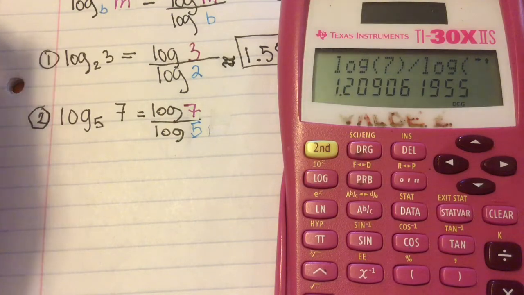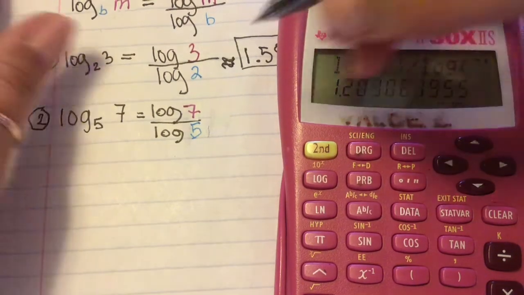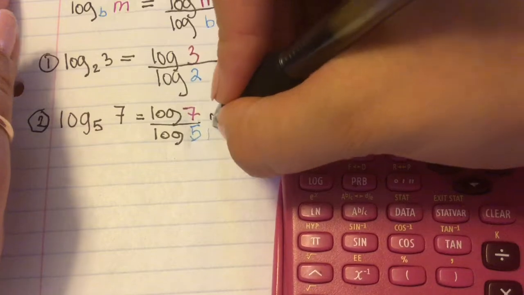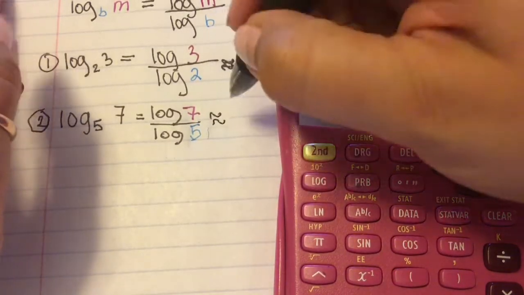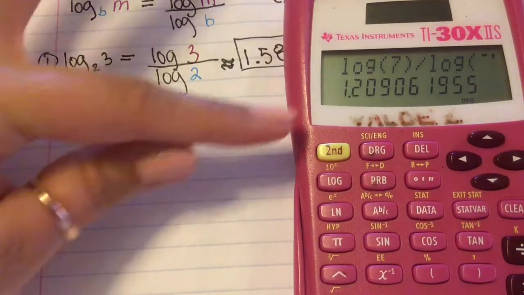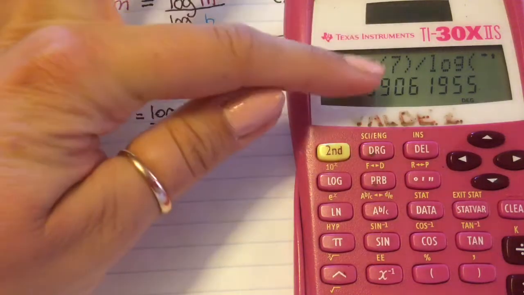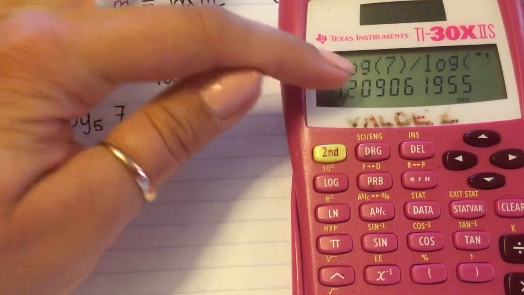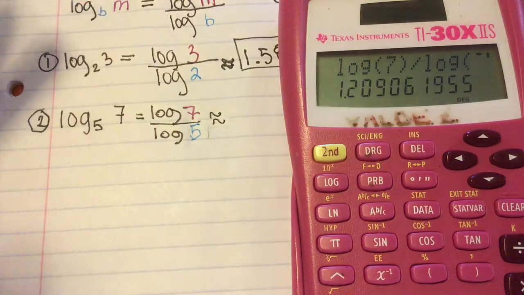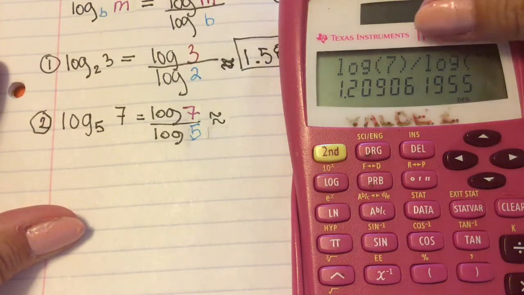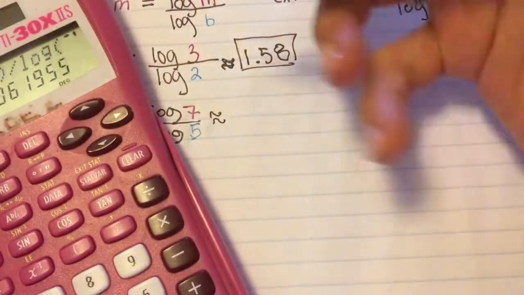And I have a decimal, so I'm going to use that little squiggly line here, about equal to. And I'm going to round to the nearest hundredth again because that 9 here is bigger than 5. I'm going to round that 0 up to a 1. So this will be about equal to 1.21.